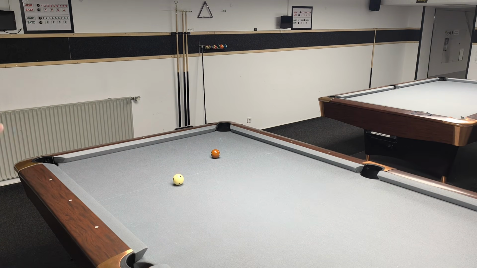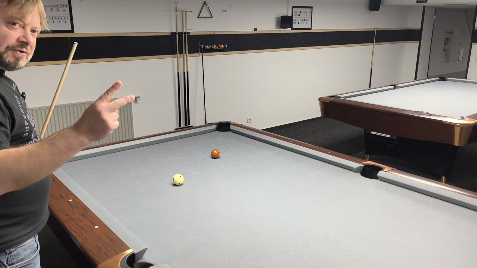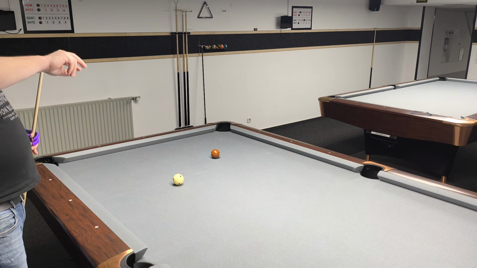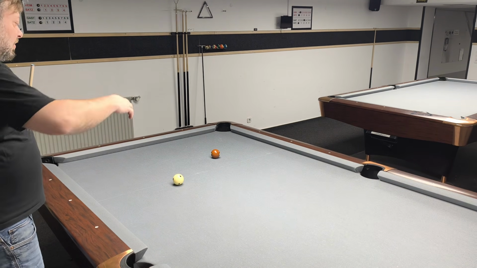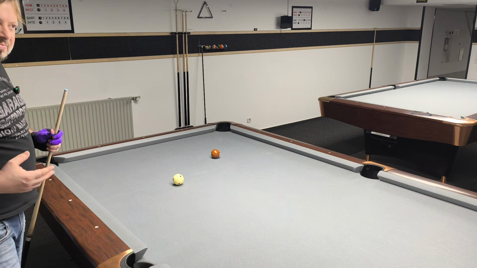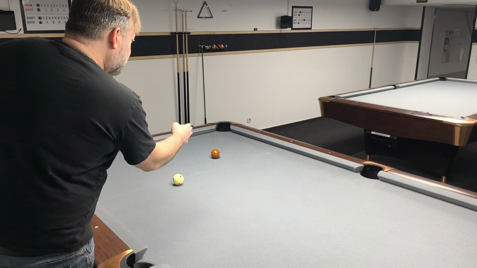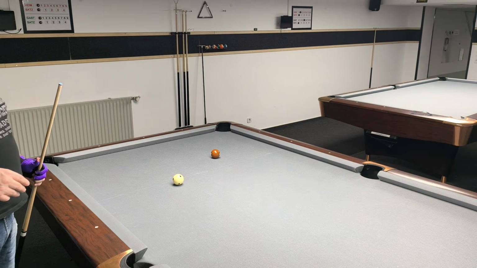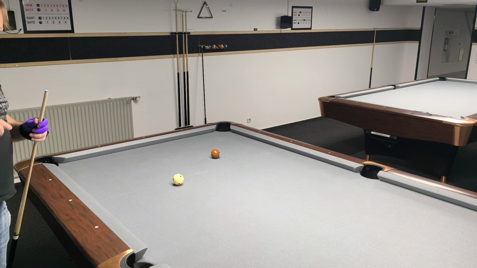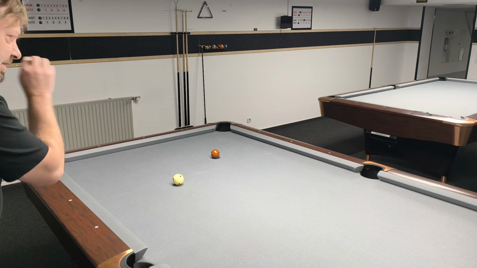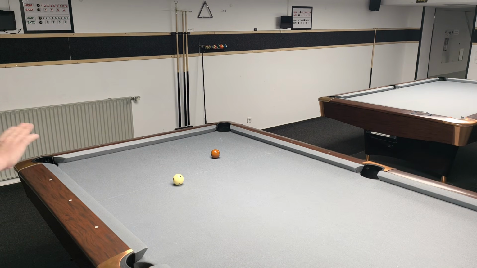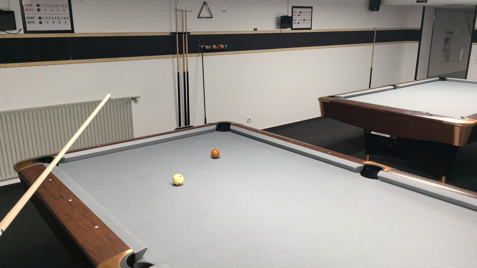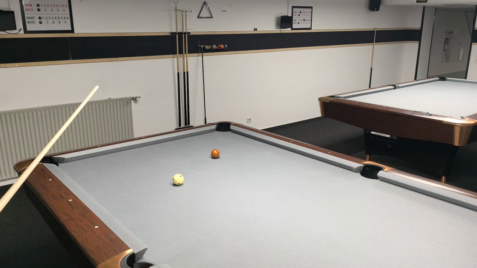Now I have 2 options. First of all, I have to relearn all of my ghost ball points because I want to compensate this issue. Or I use this ghost ball point, the point I'm used to, which I learned over decades, and now I apply a bit of right spin.